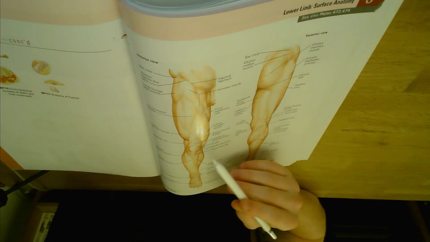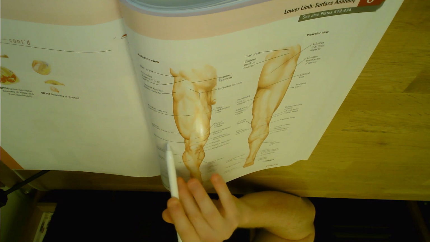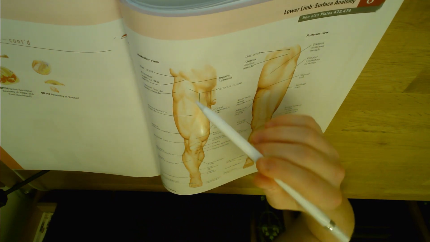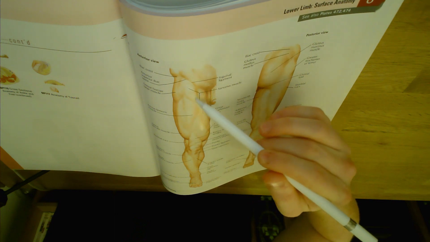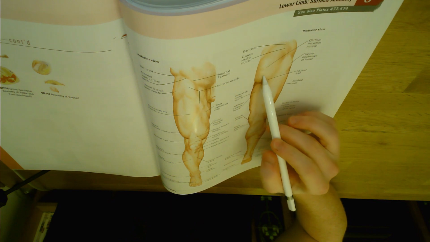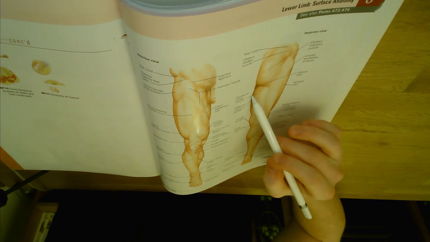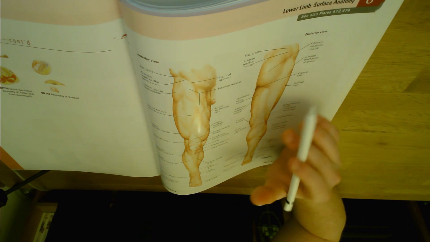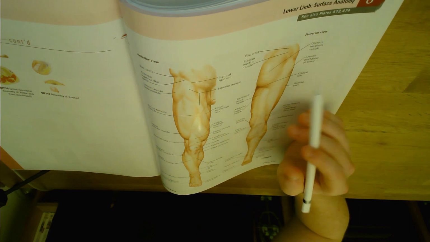So we'll move on. The iliotibial tract is a piece of very thick fascia that comes from the fascia lata. Fascia lata being that thick fascia that coats your bum, the back of your leg, the front of your leg. Very thick, hard to break through, very strong, very stable.